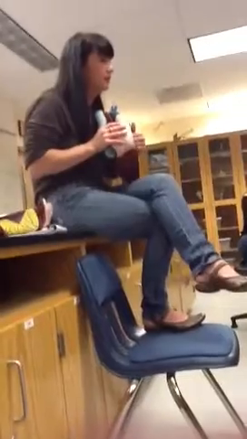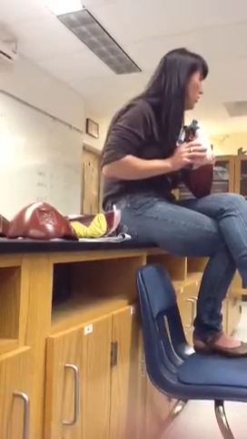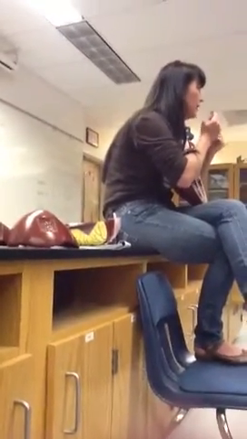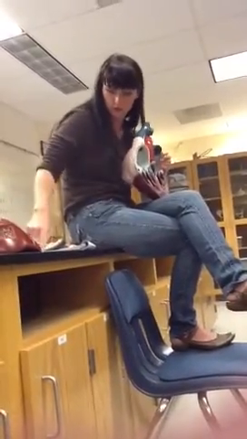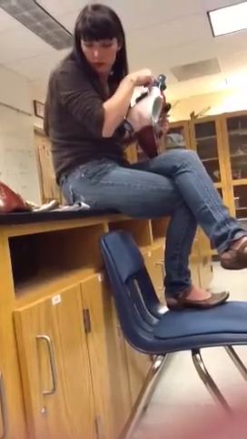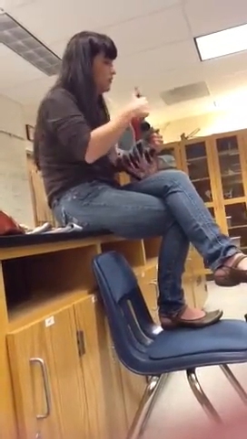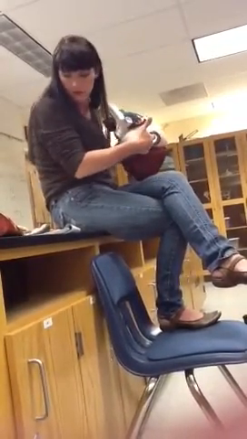What's that indentation right here? Fossa ovale. That's the one that's going to close over. It would be foramen ovale in an embryo. What's this? What's this? Pulmonary. Inferior vena cava.